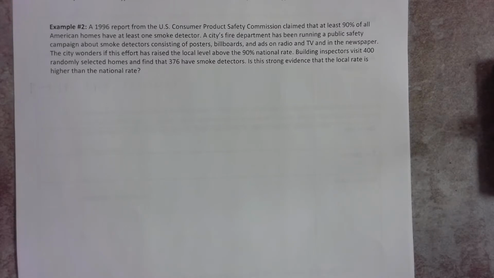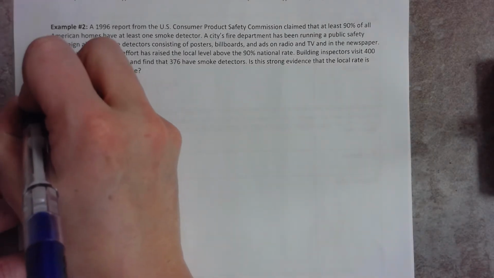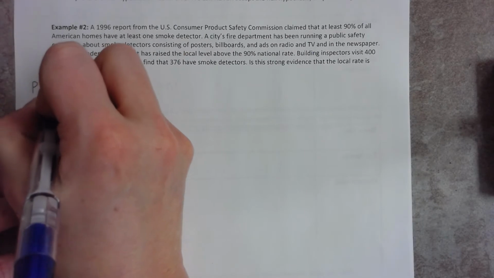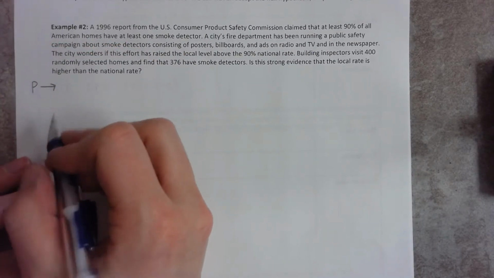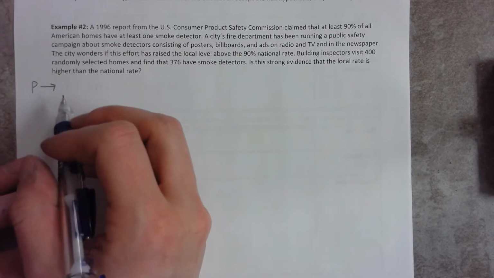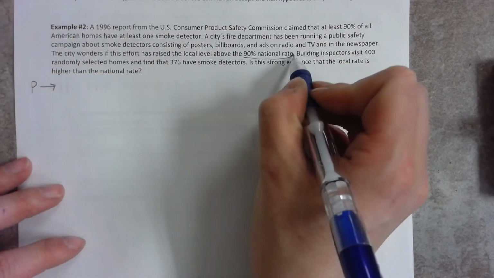Building inspectors visit 400 randomly selected homes and find that 376 have smoke detectors. Is this strong evidence that the local rate is higher than the national rate? We'll use our acronym PHANTOMS again, where P stands for the parameter. I'm going to assume that my parameter is exactly the national rate.